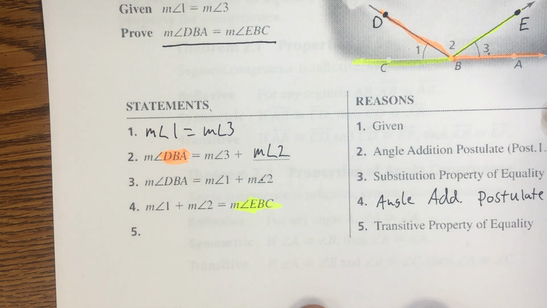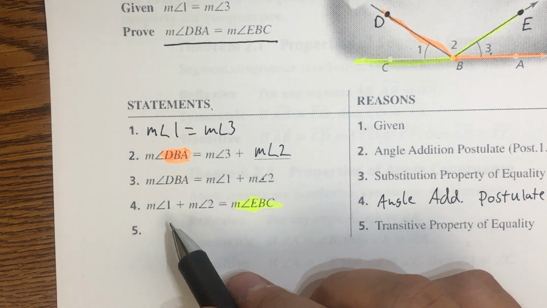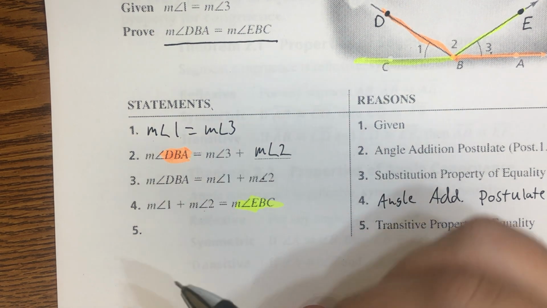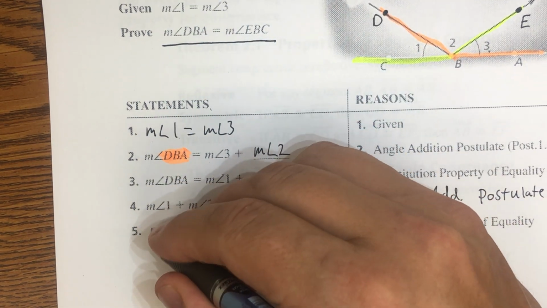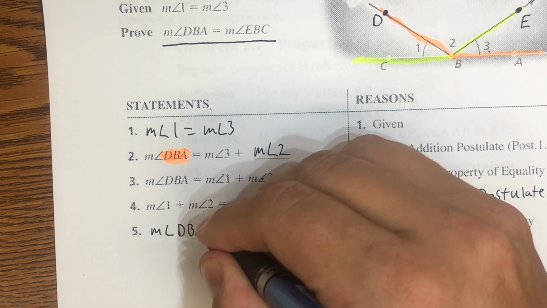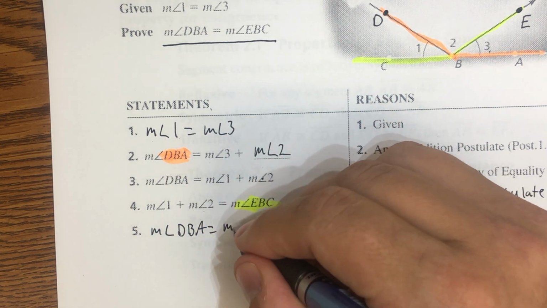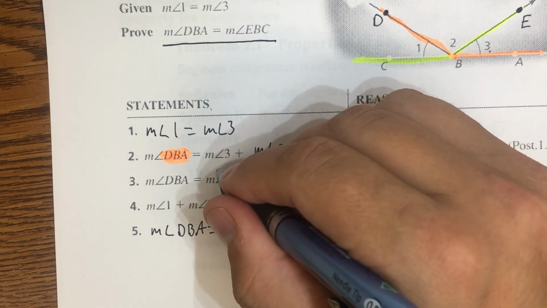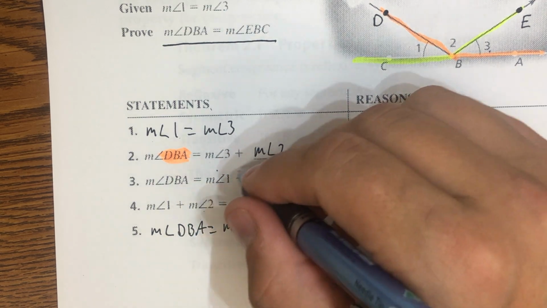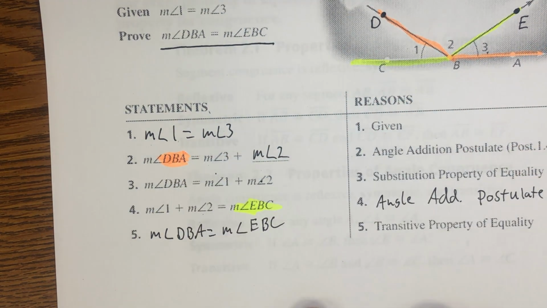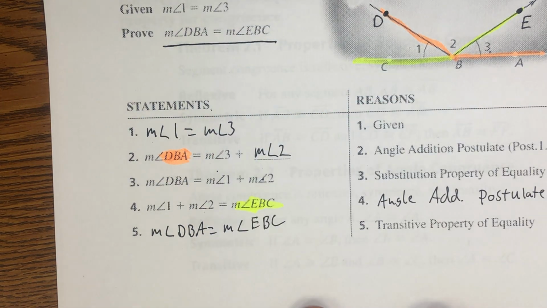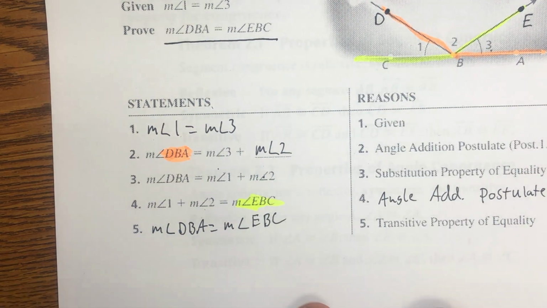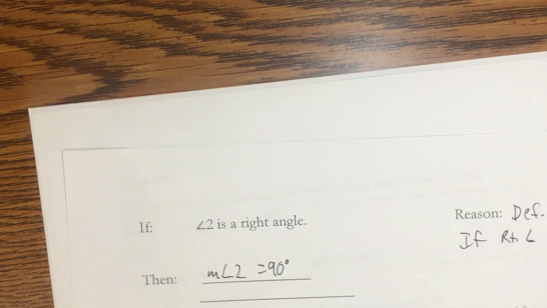And finally, it says we're going to use the transitive property. Well, let's see our transitive property. 1 plus 2, 1 plus 2. Those are the same. They match. So we can use the transitive property to state that the measure of angle DBA is indeed equal to the measure of angle EBC. Notice these two were the same. Go across, transitive property, ended with exactly what we were proving. Notice the last reason does not say proof or proven. So that's our first proof.